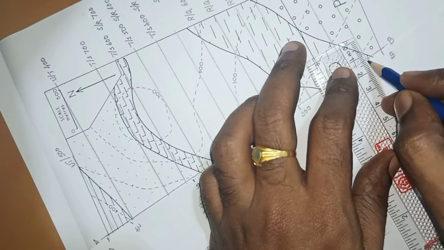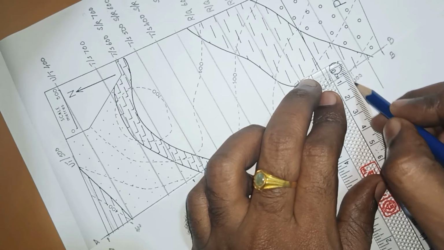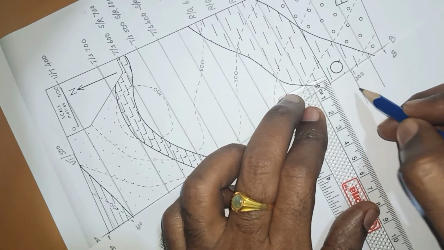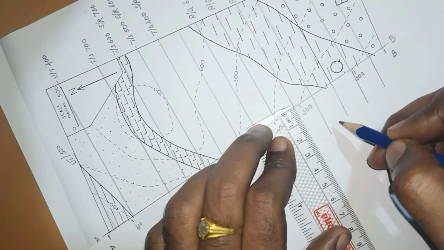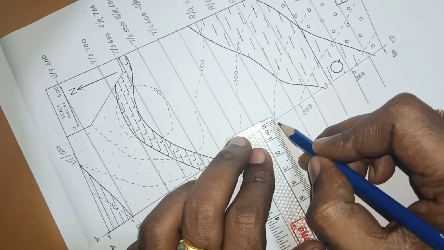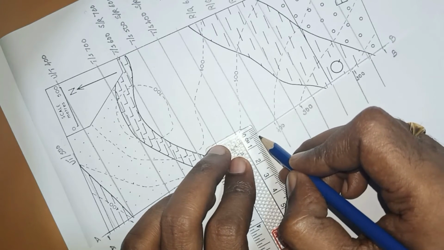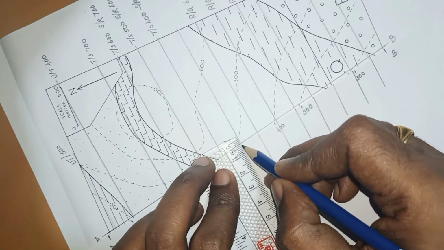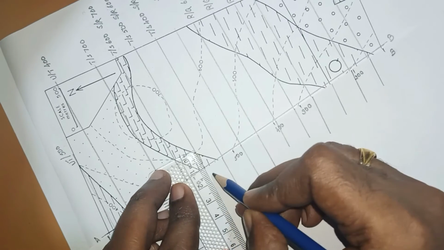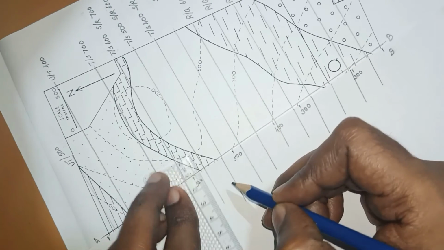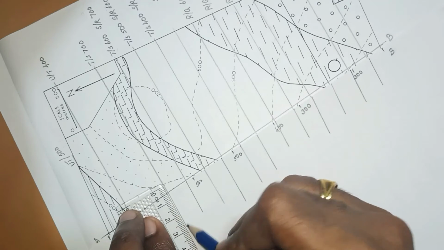So transfer the structural contours with a different type of line or symbols, whatever you want. Just note it down. This is one of the methods when we do not have the dip angle. So without finding the dip angle, you can draw or complete this diagram using these structural contours or straight lines.